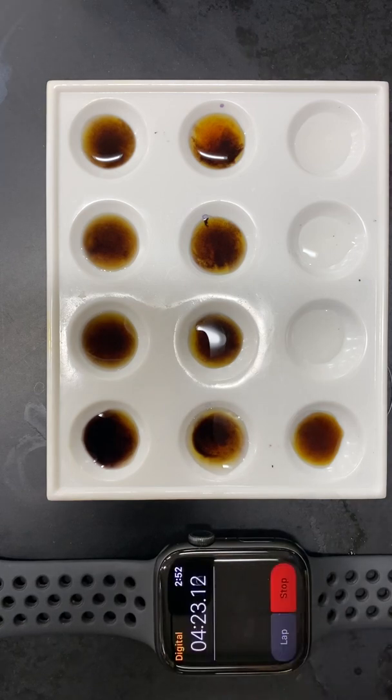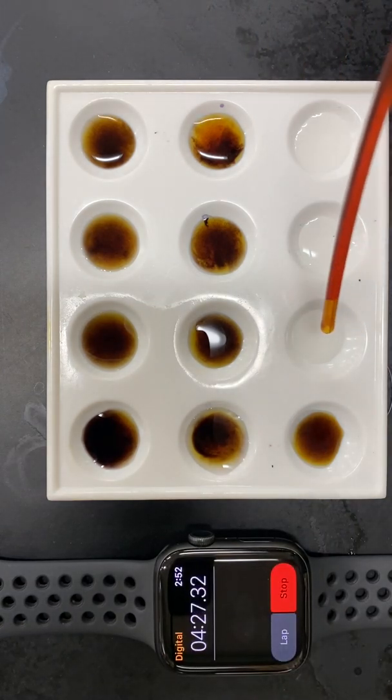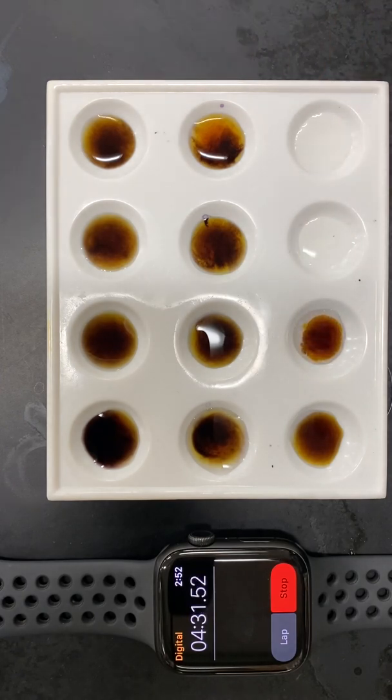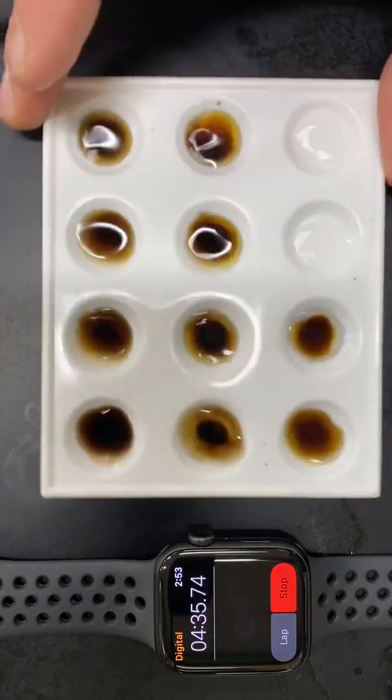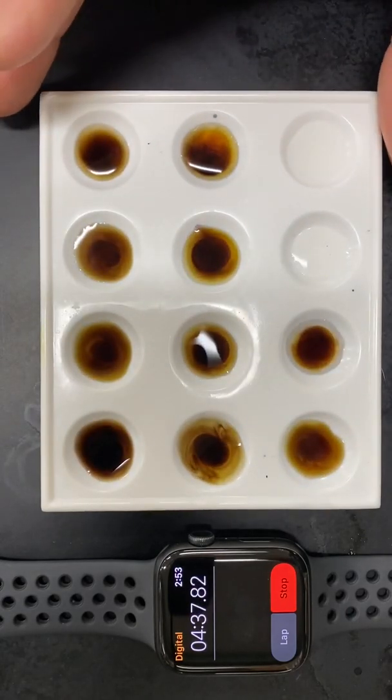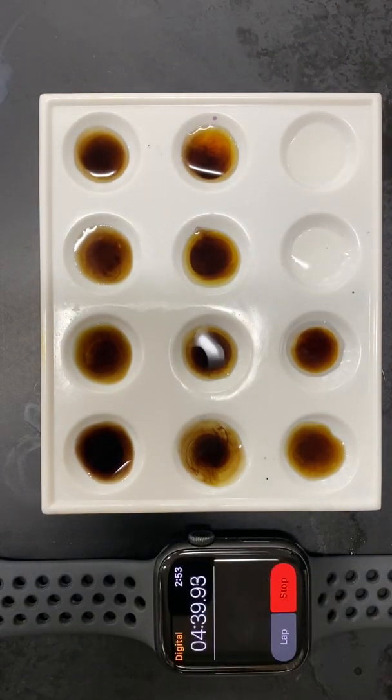More to go. I'm just swirling it to make sure that it gets reacted.